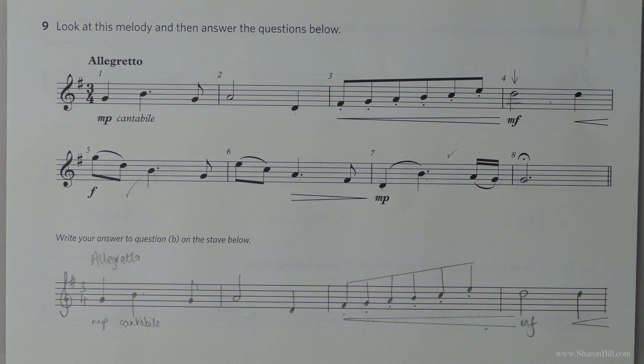So let's just check through that. And I do believe that's everything done. So that's the end of that question. That's the exam paper completed, and actually that's the end of the complete book of exam papers as well.